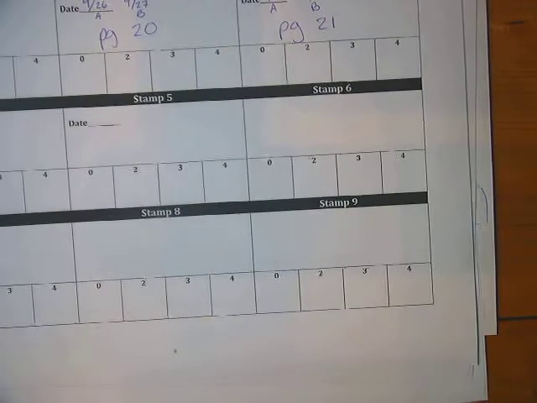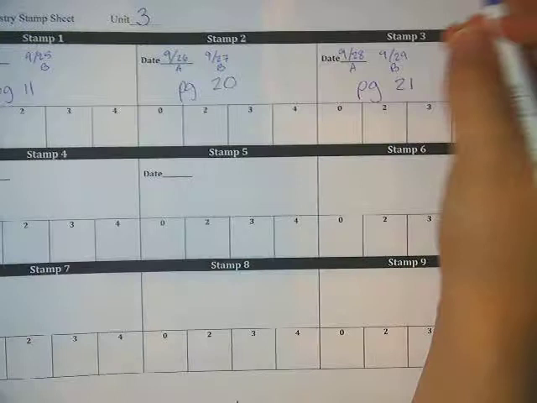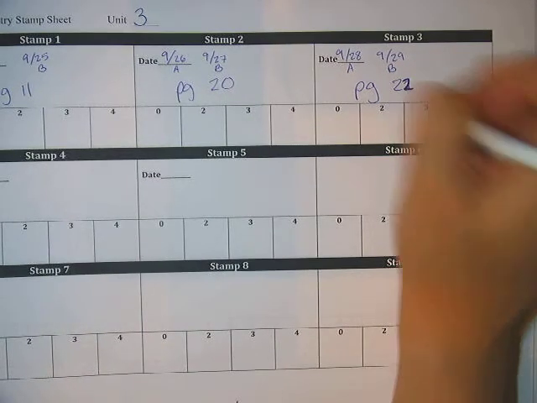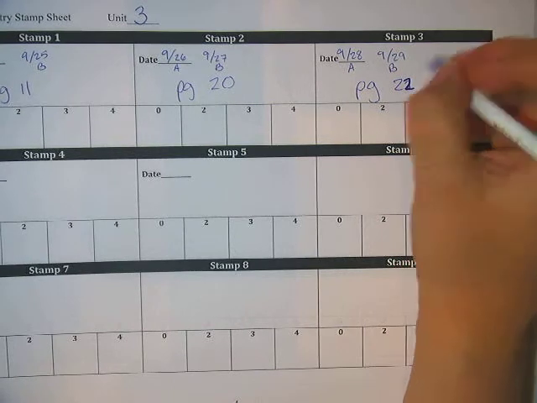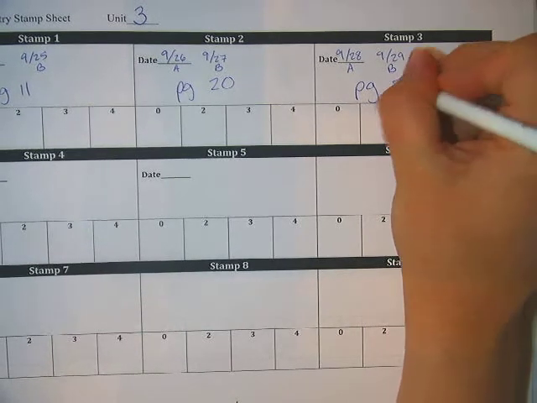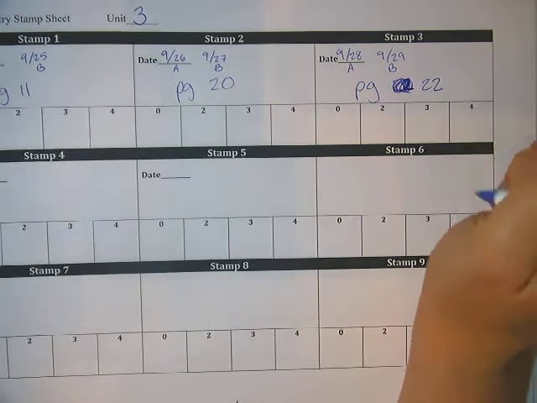And I just realized, I said page 21 on your stamp. I meant page 22. I'm sorry. Page 22 is the stamp. Fix it. Page 22 is the stamp.